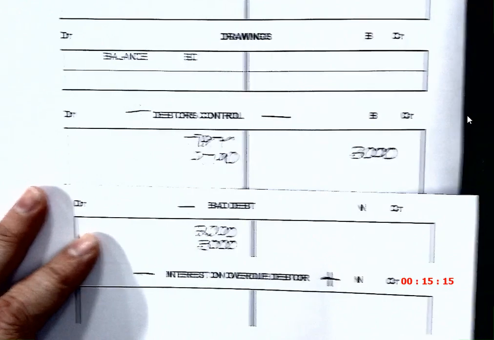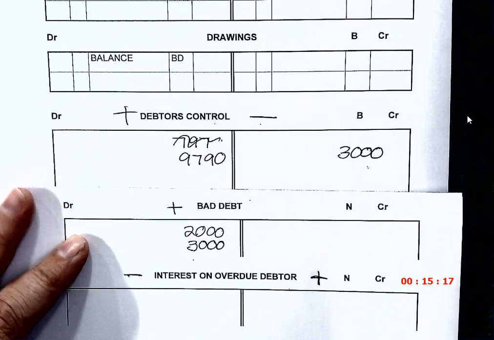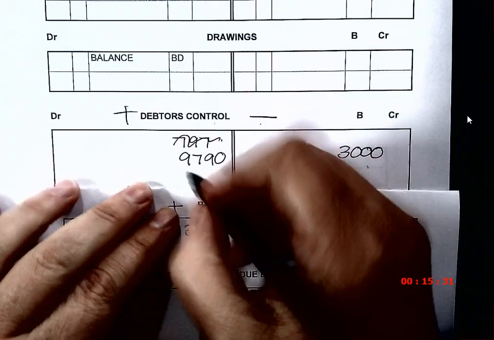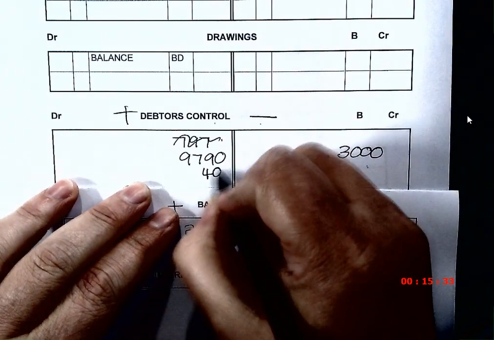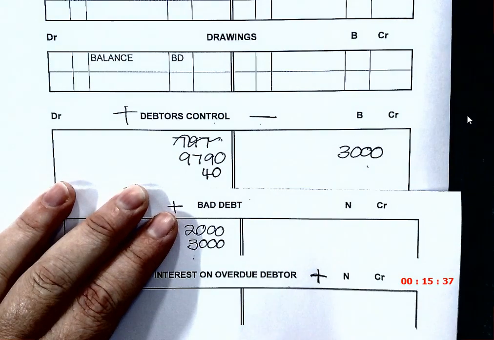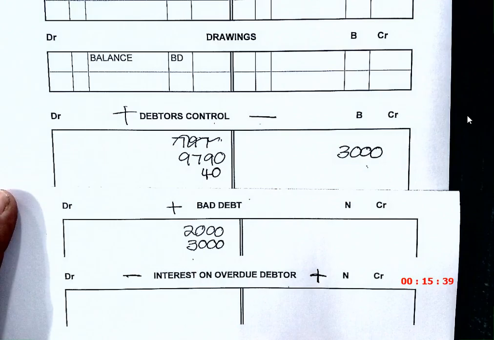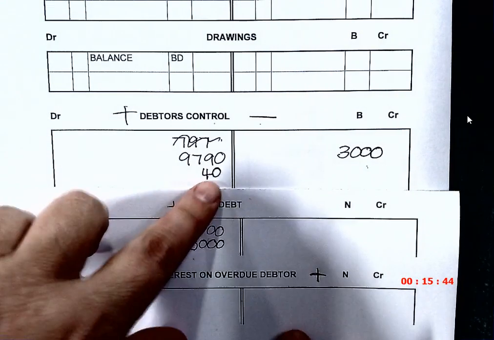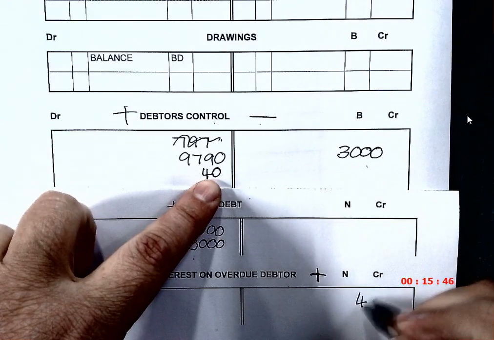Now if I charge a debtor with interest, what happens to the debtor's debt? Does it plus or minus? So you can see my debtor's control will plus. What happens to my interest? It will also plus. And if you don't know which side, you must go opposite side.